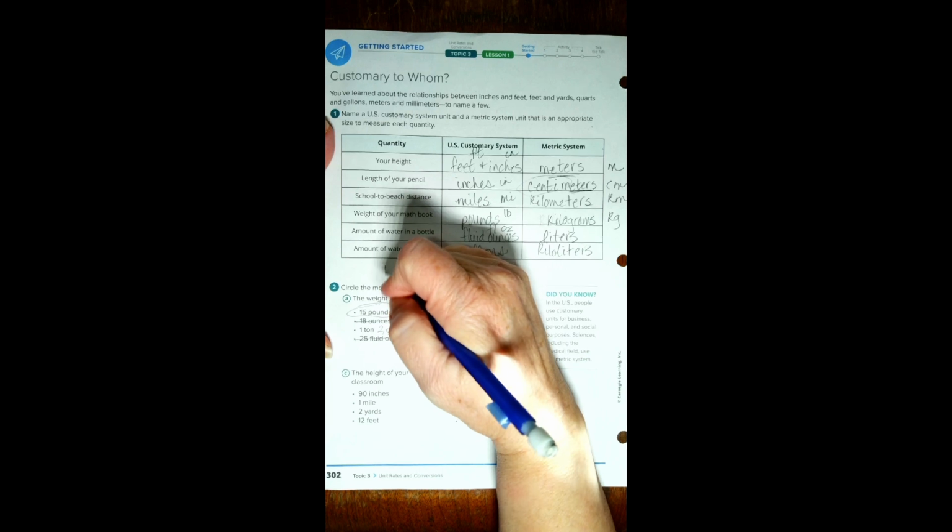Okay, 50 milliliters is a very small amount. 2 kiloliters is the same as 2, let's see, I want to make sure I get this right. So let me give you a quick little metric system.